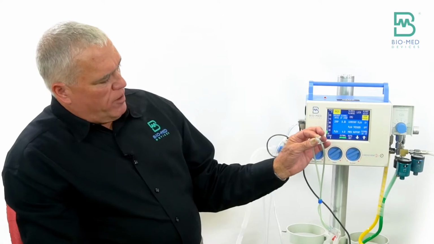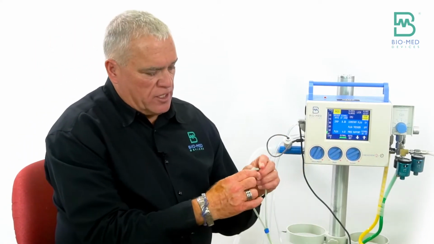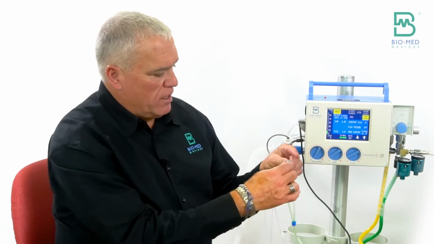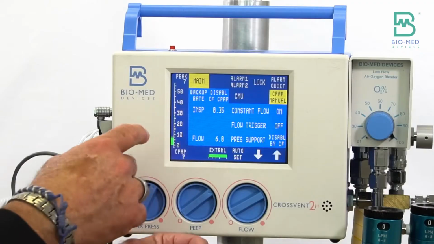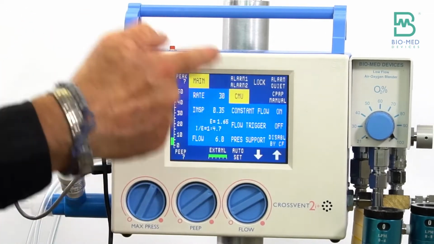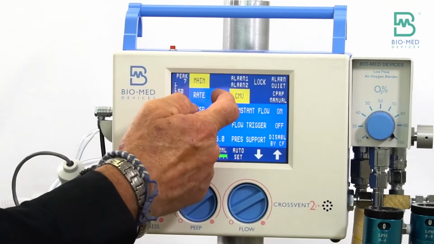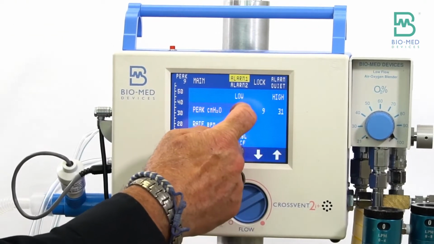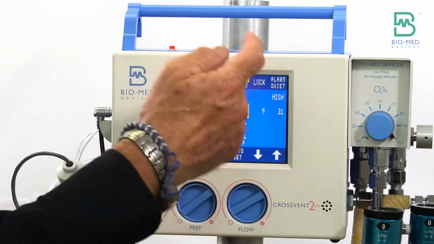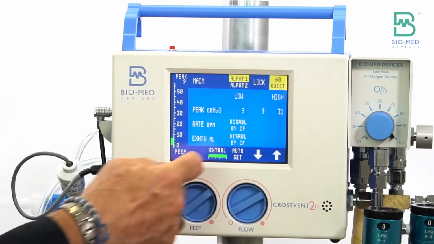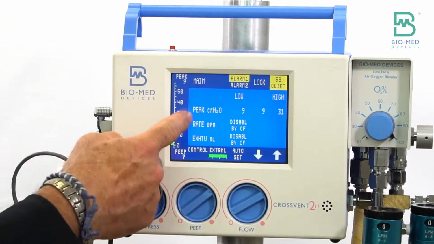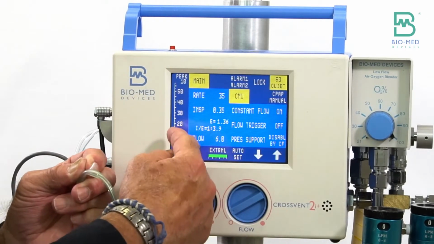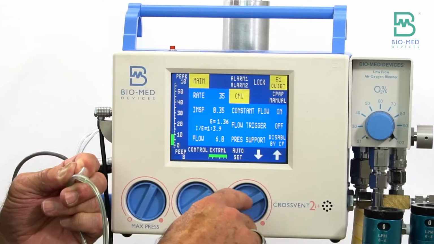But the other way people will use this RAM cannula is what we call nasal IMV, where we'll actually dial in a rate. So we're going to be in CMV. I'm going to set a rate of 40. What's happening is I'm not getting any pressure because I don't have enough flow. So in this case, maybe I wanted 20 centimeters of pressure.